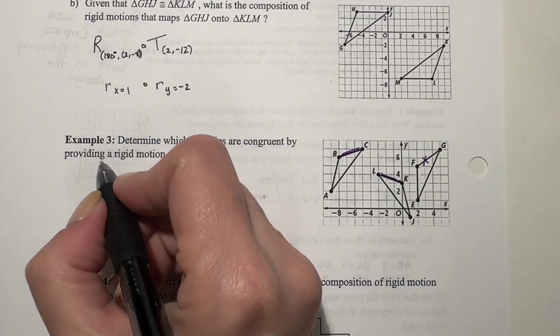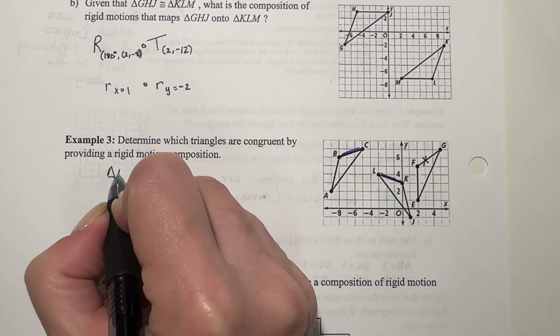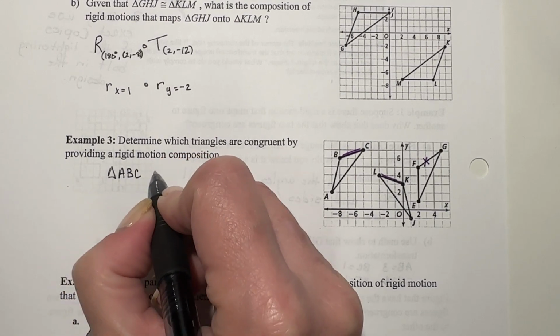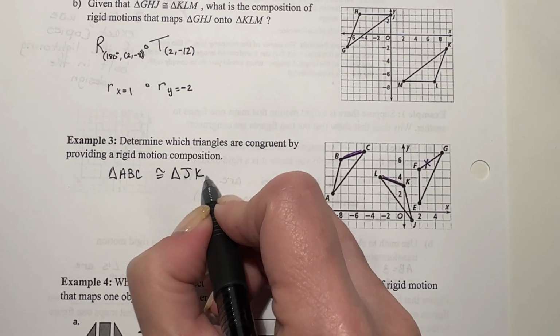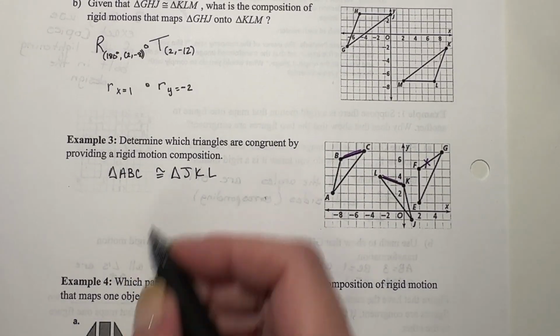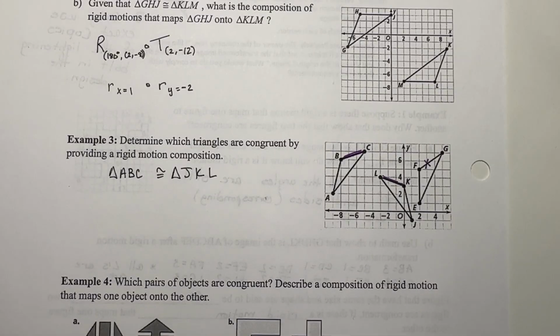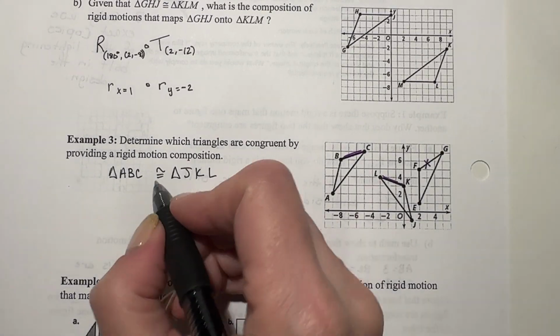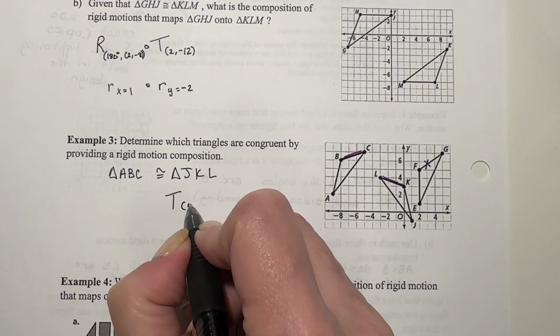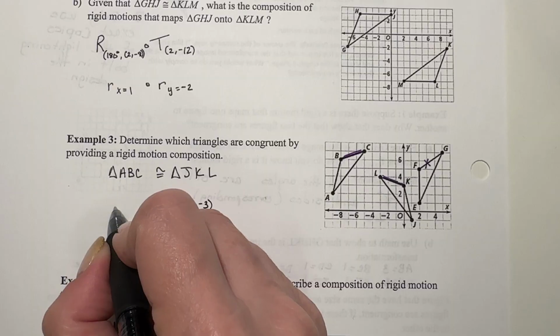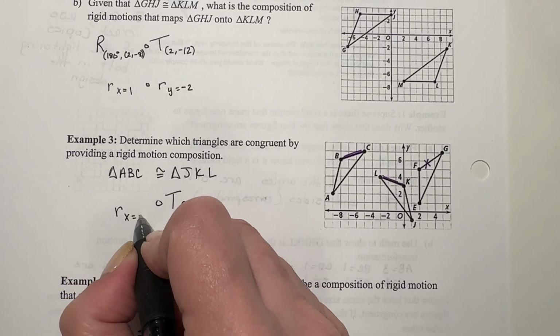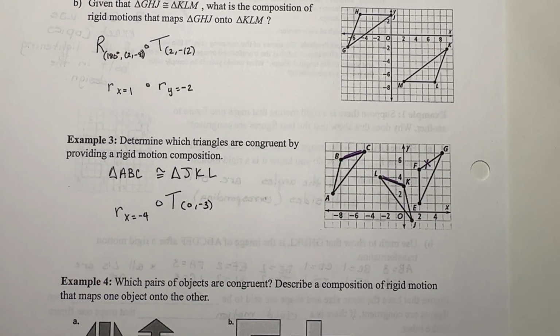So here's what I can say. I can say that triangle ABC is congruent to triangle JKL. And the transformation that I came up with, remember you may have come up with your own, is I translated -3 down, and then I did a reflection across x equals -4. So that's what I came up with. So that is definitely how I did that one.